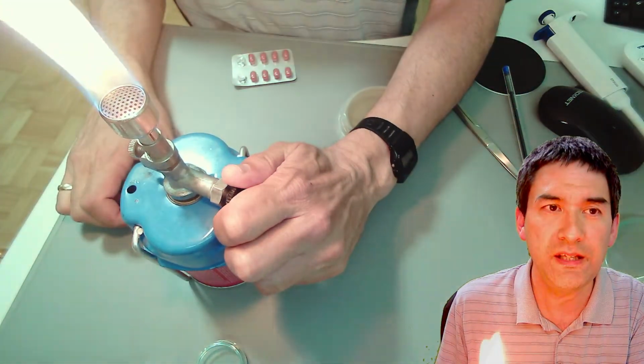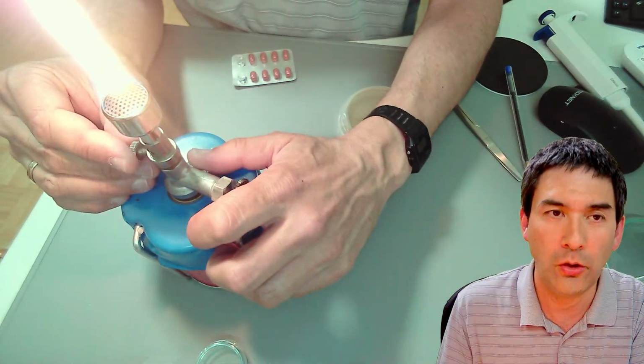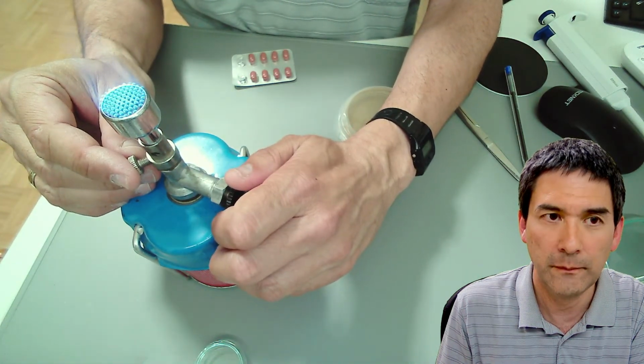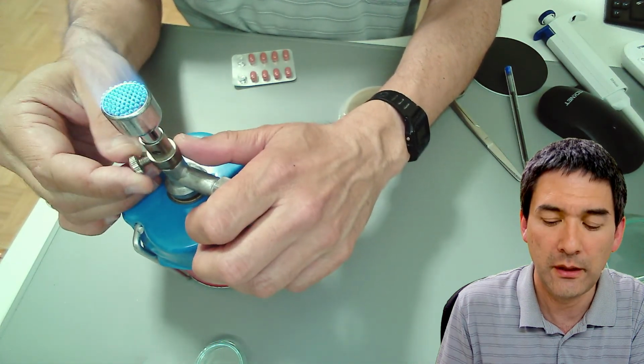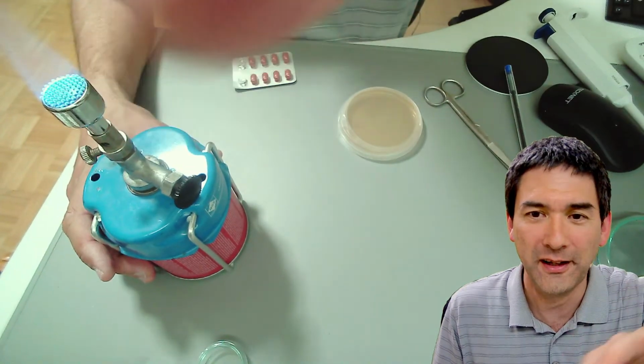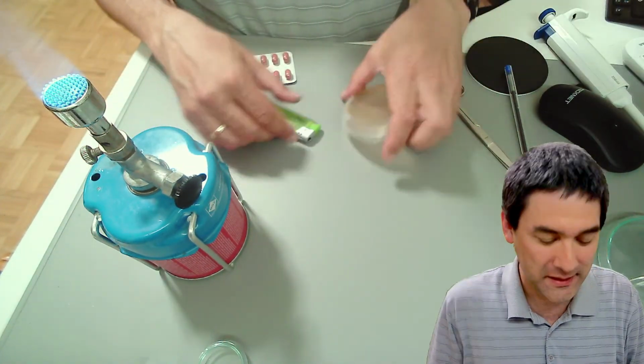I'm getting a very yellow flame, okay? And then I have to turn the air supply on, and it will switch over to a blue flame, and that's actually what I want. I have to be careful because I've got a camera over here. I don't want to burn the camera. Yeah. So this is basically the first thing.